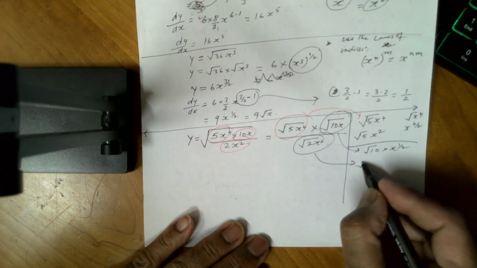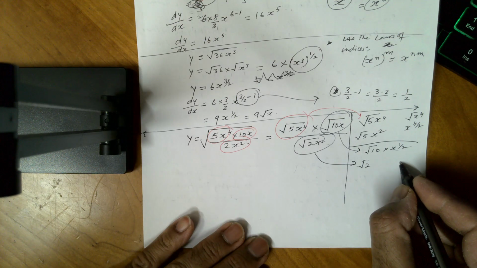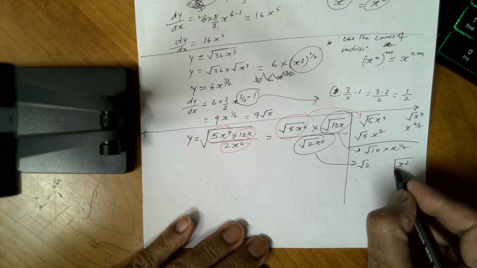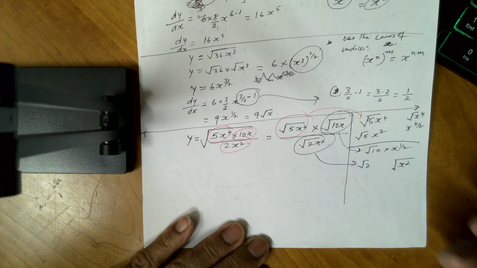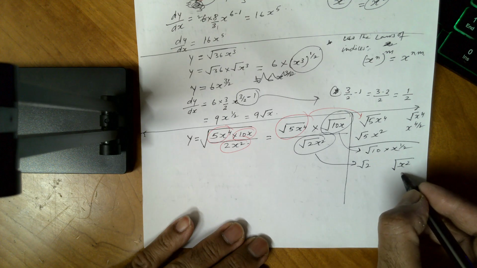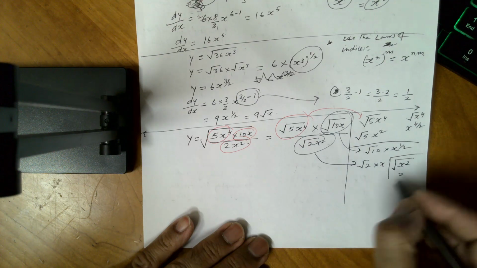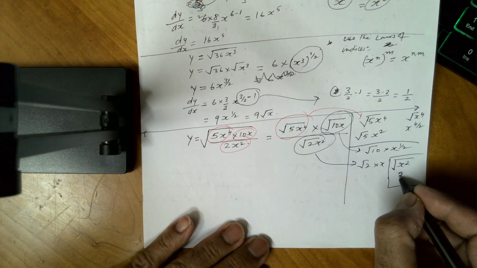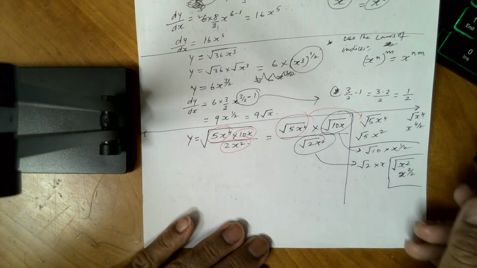So you can say, okay, square root of 2, this is x square, and then square root. So that will be what? 2 over 2, 1. So that can be written as x.